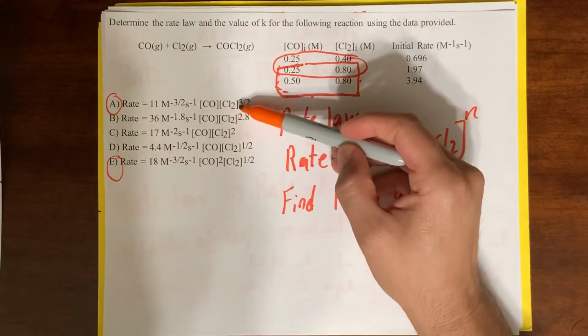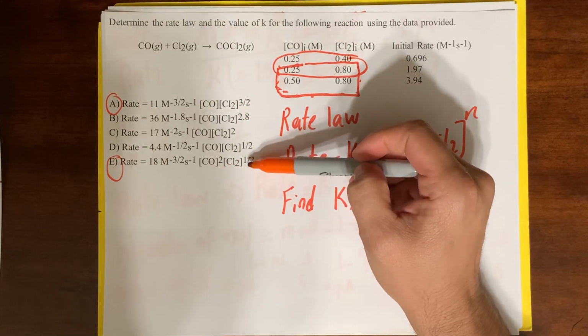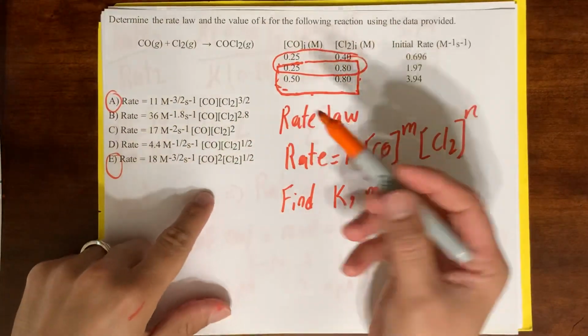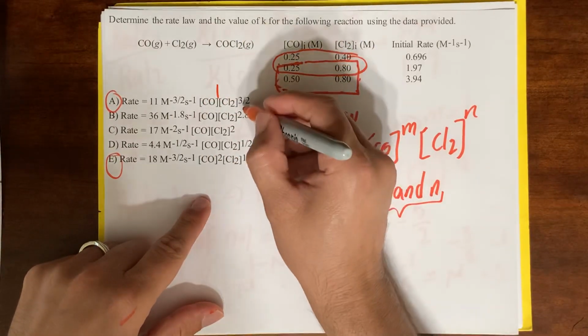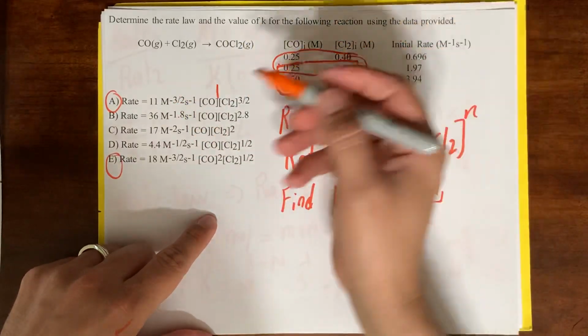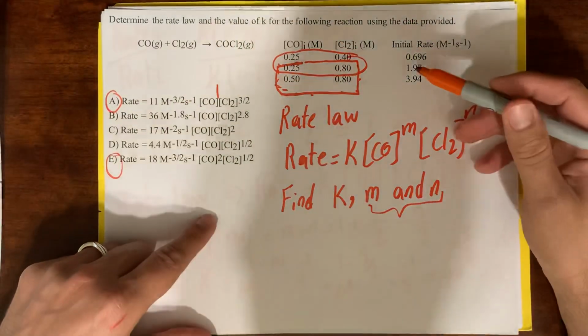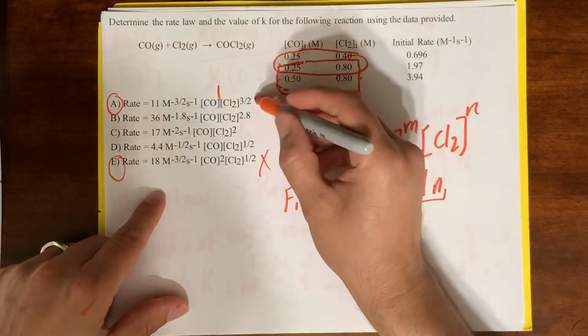We got 1 and 3 over 2. Here it says 2 multiply 1 over 2. So this one is wrong, because we know the exponent for CO was 1 and for Cl2 3 over 2. So I do have enough data to confirm that this one is wrong, and the correct answer is A.